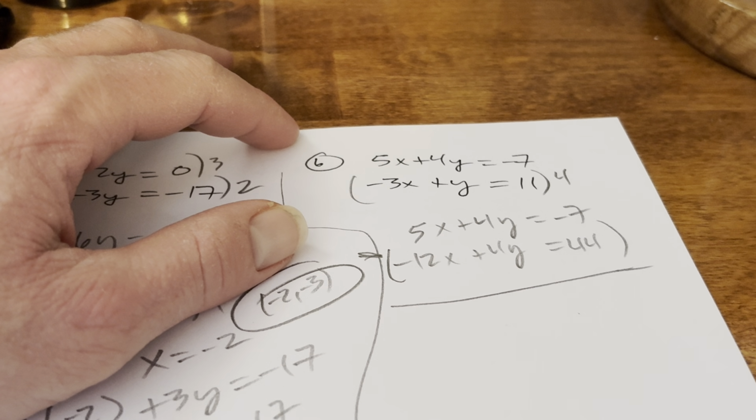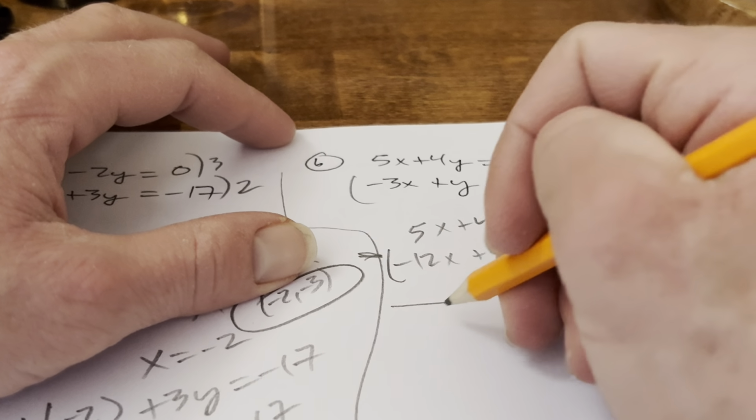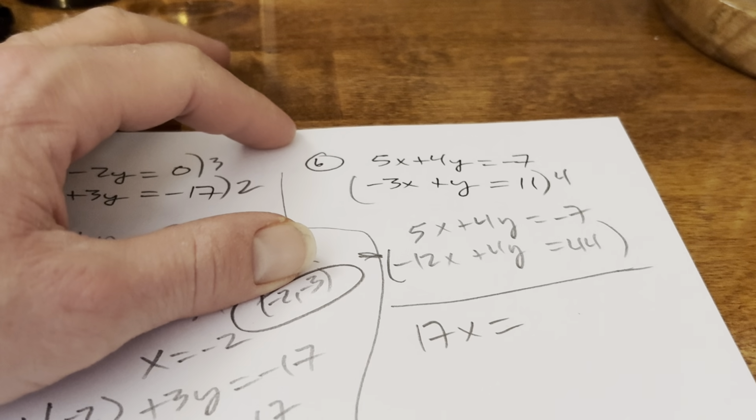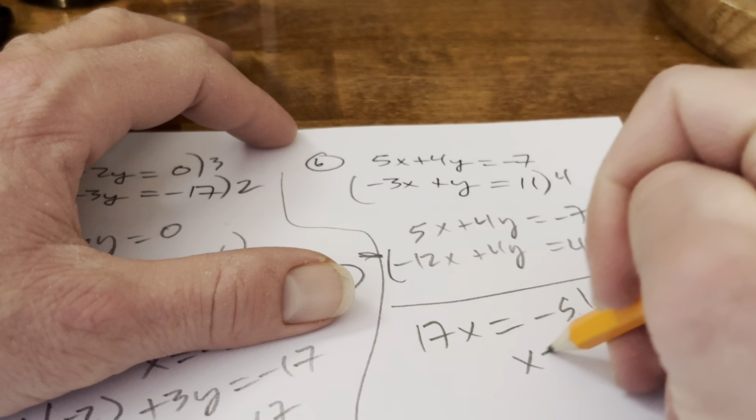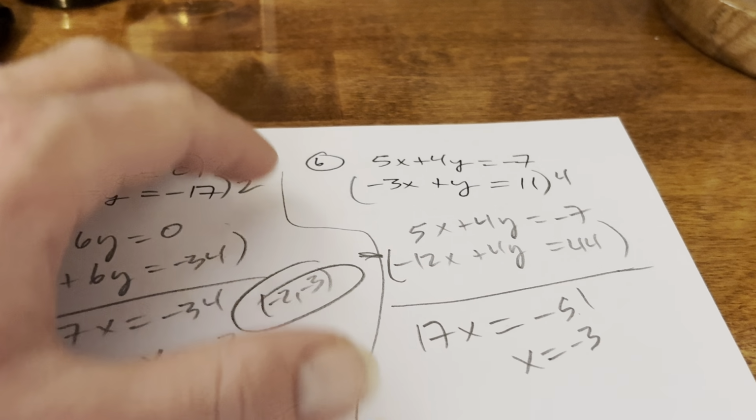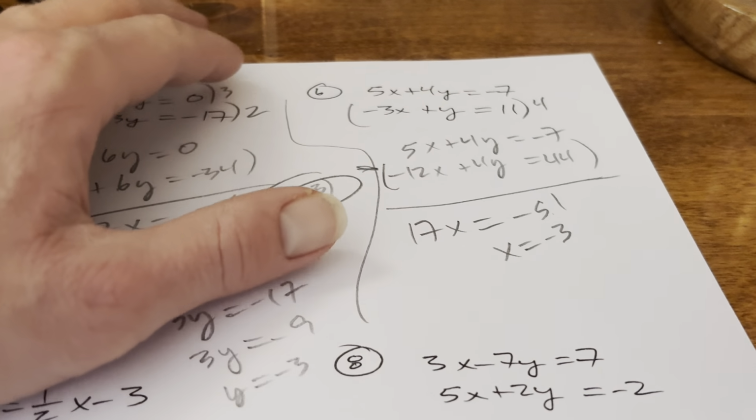So just be careful here. I have a negative 5. I have a 5x minus a negative 12 is actually plus 12. So it's 17x is equal to negative 7 minus 44 is a negative 51. X is a negative 3.